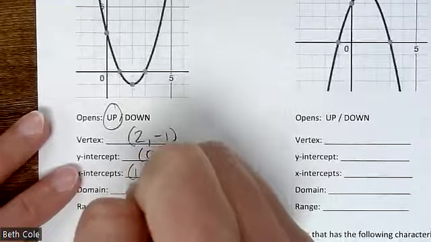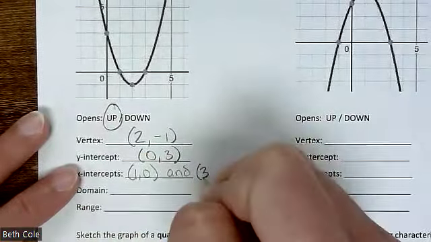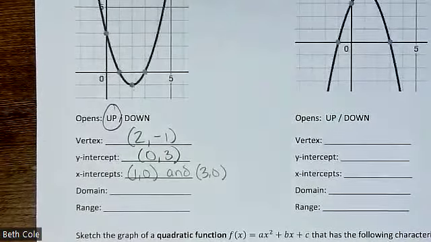1, 0 and 3, 0. Perfect. Yes, good job. Domain and range. Domain is X, range is Y.